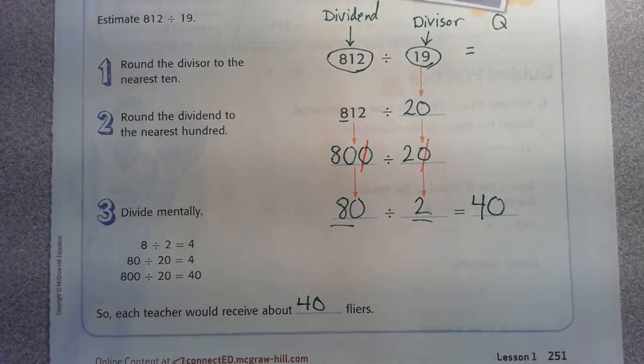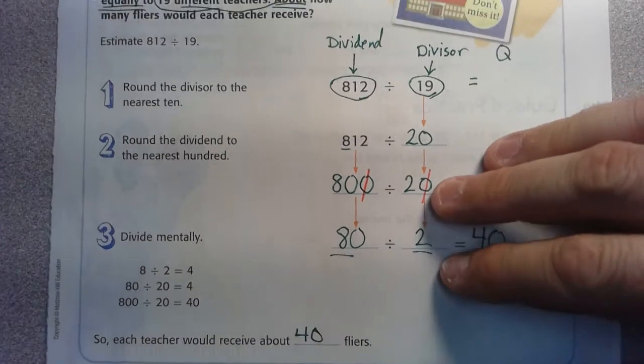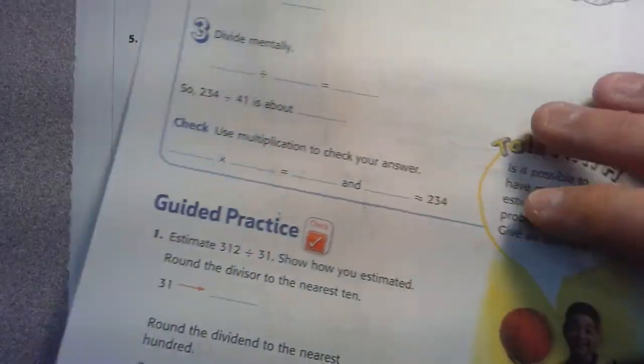All right, without flapping your gums, raise your hand. How many of you understood what we just did there? Did you understand the striking out the zeros? Okay, we're going to do more, but I just want to see which ones didn't. All right, let's move on to the next one.